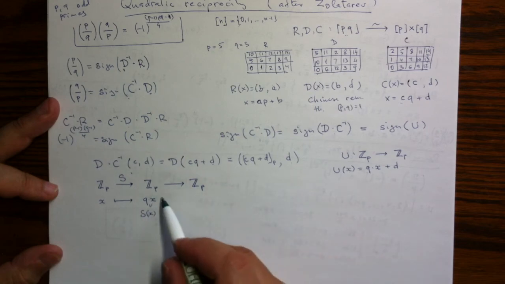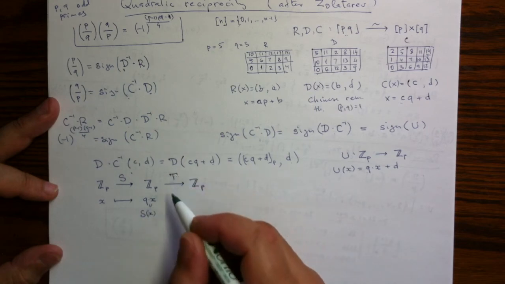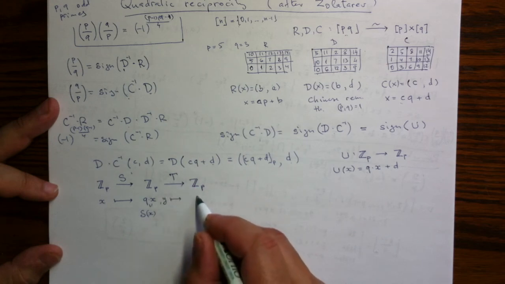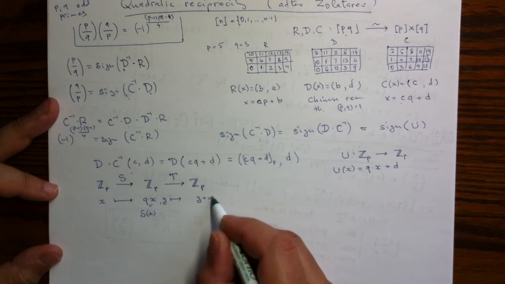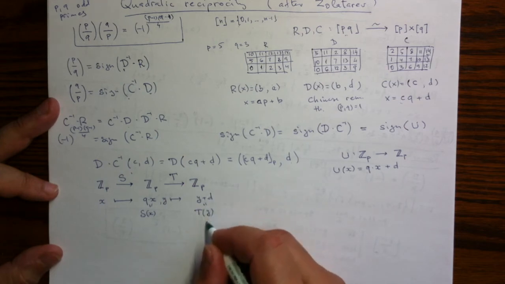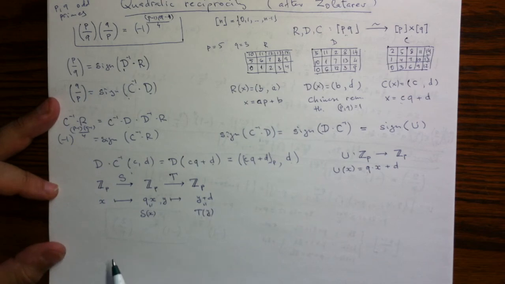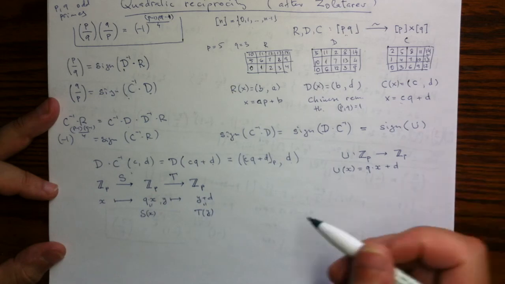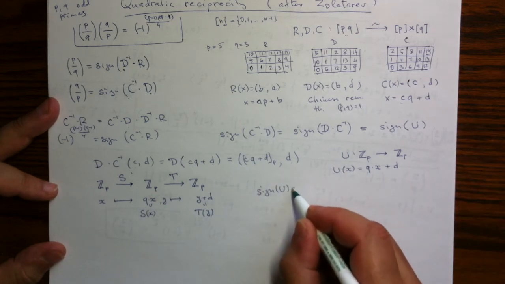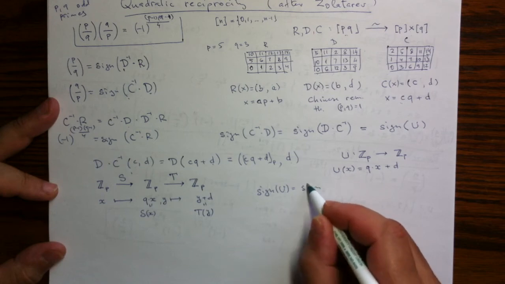And then the second one, which we call t, will start with anything and shift it by d. So that is t of y. And of course the sign of the composition will be the product of signs.